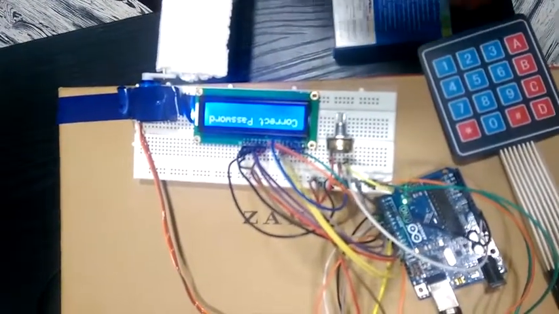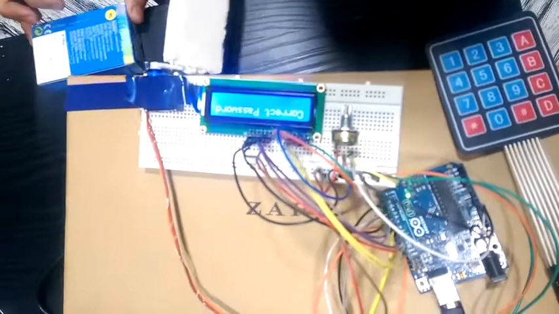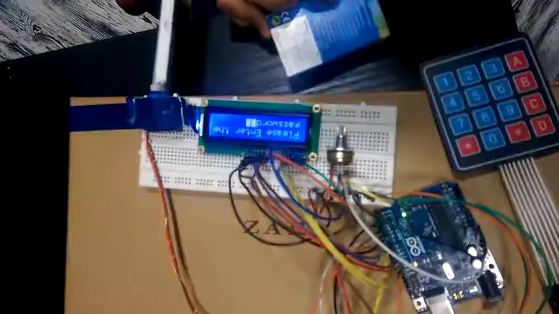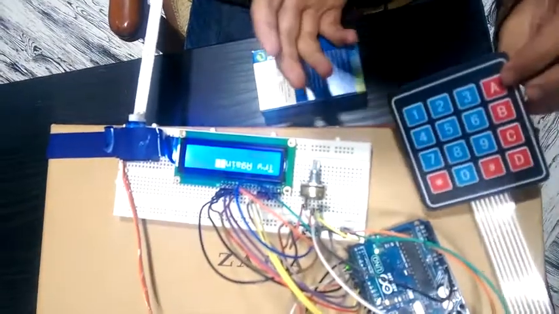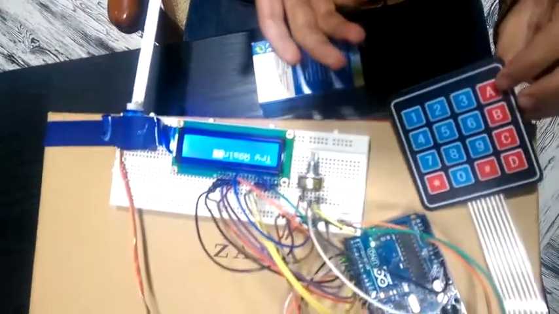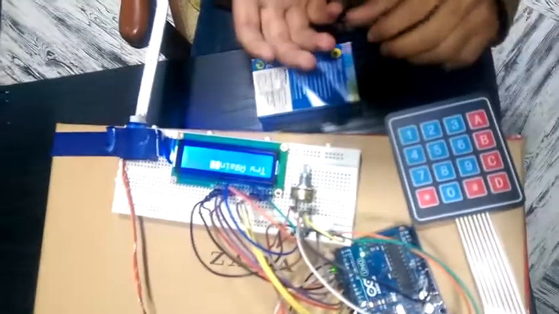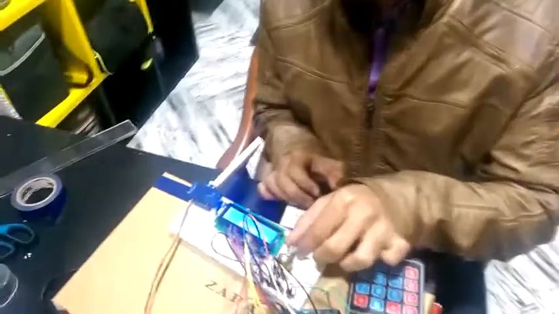And actually, let's simulate this. Now it asks him for the password. Whenever he enters any wrong password, it asks him to try again. This LCD has a potentiometer that controls its brightness.